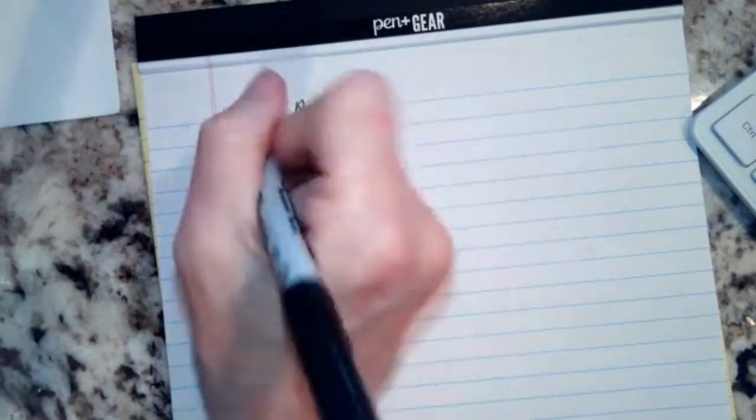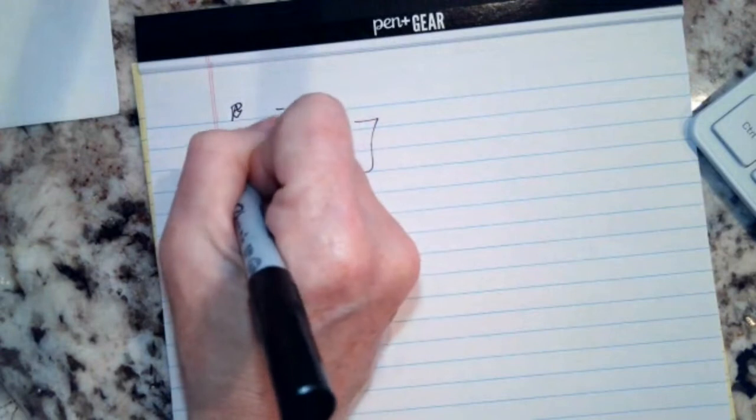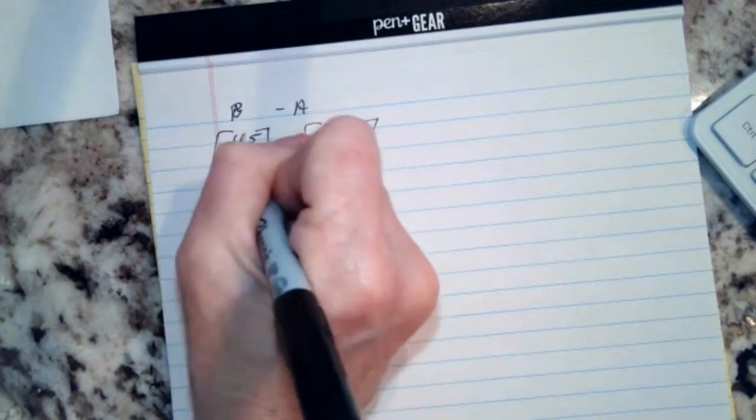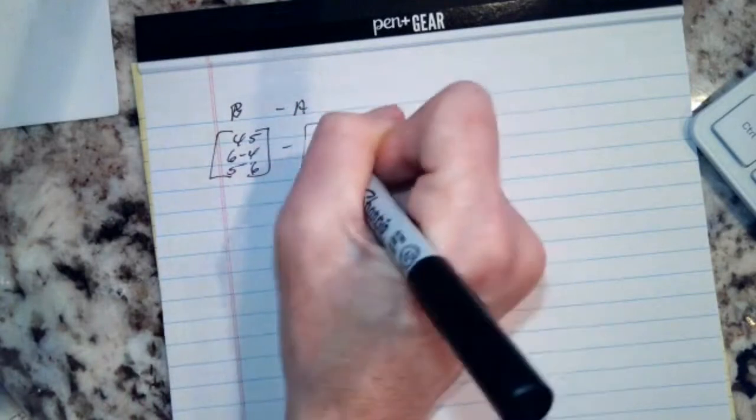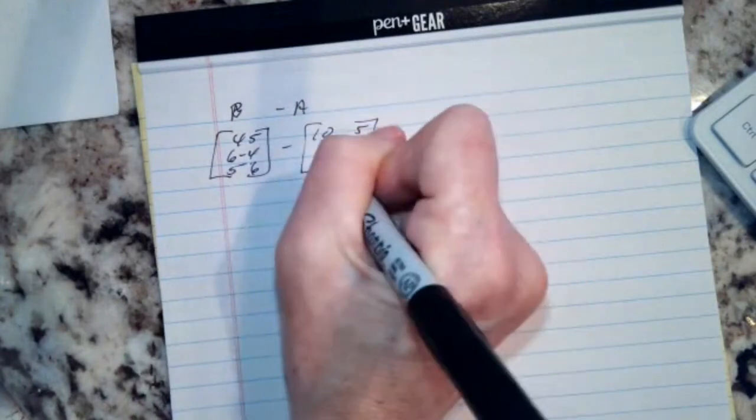B is 4, 5, 6, negative 4, 5, 6. I'm putting B first because it comes first. A is 10, 5, 0, negative 5, 11, negative 6.